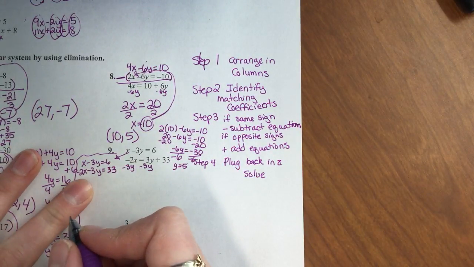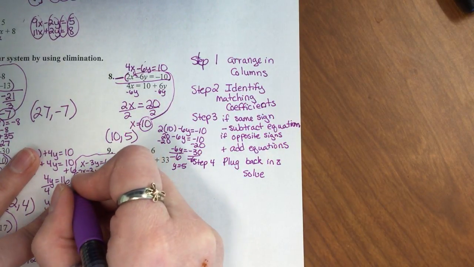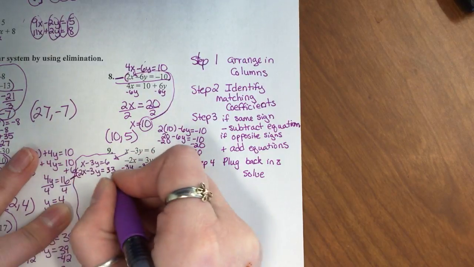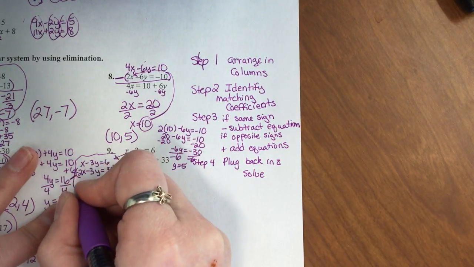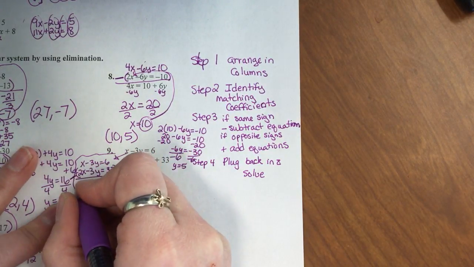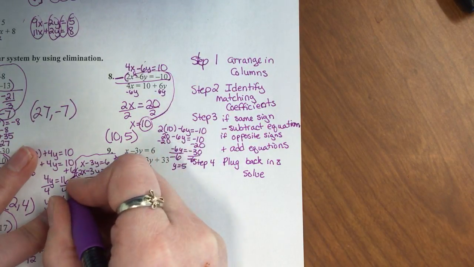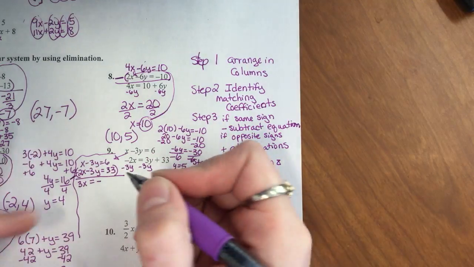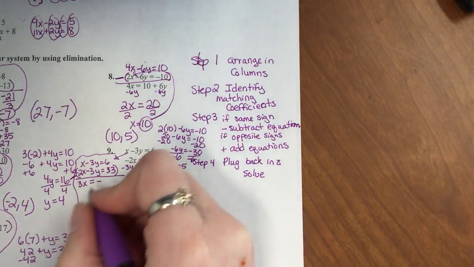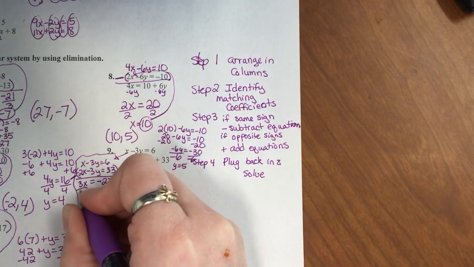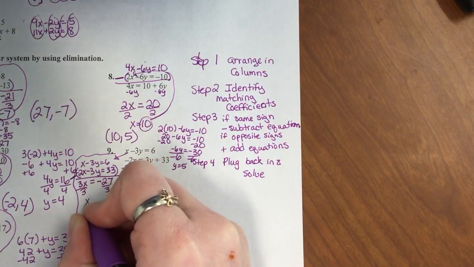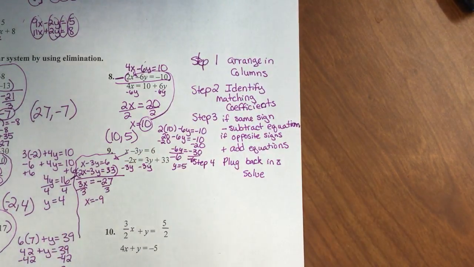Okay, they're the same sign, so we subtract. X minus a negative, so plus 2x is 3x. That's nothing. 6 minus 33 is negative 27. Divide by 3, divide by 3, x equals negative 9.